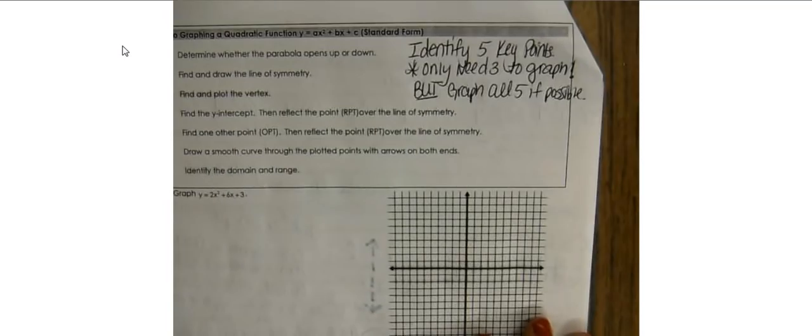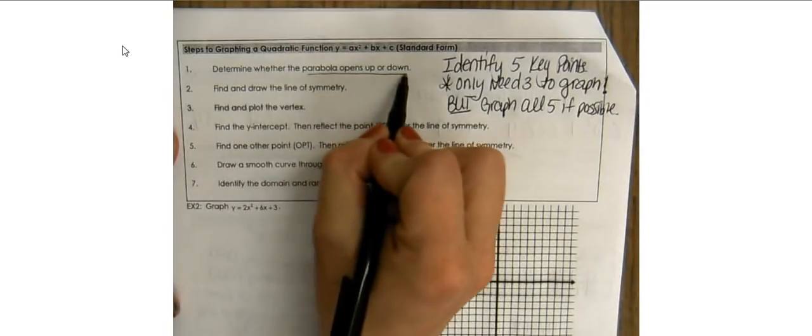Okay, so what are those points? Well, let's go through these steps working with this first example. It says, determine whether the parabola, step 1, determine whether the parabola opens up or down. Well, that's going to be based on our a value. So what I would recommend doing at the very beginning is identifying that a is equal to 2, b is equal to 6, and c is equal to 3, because we're going to be working with all of these values.